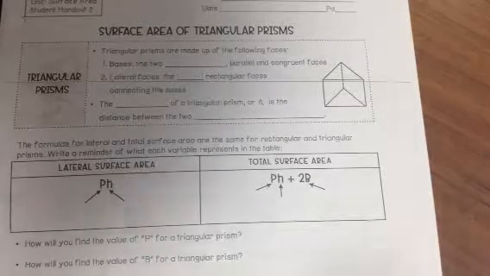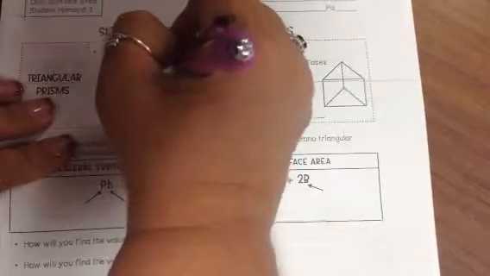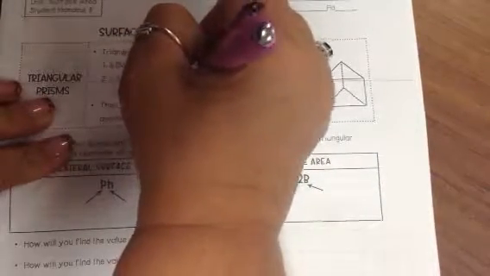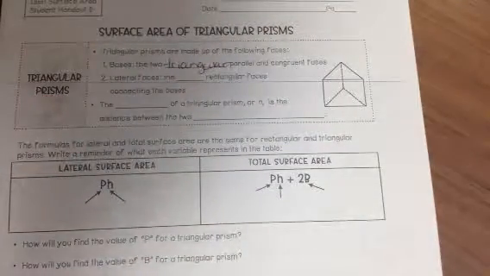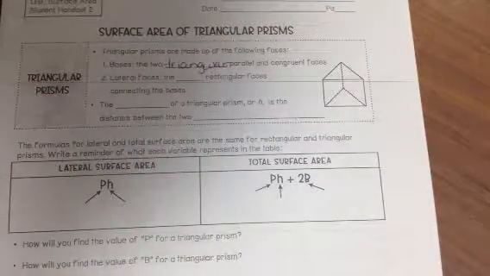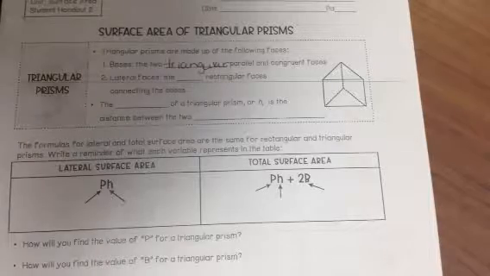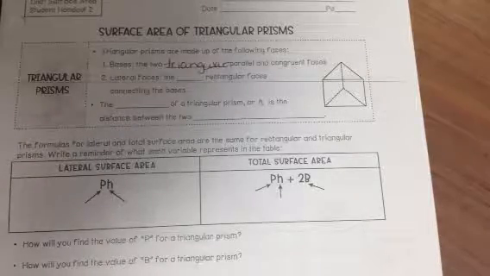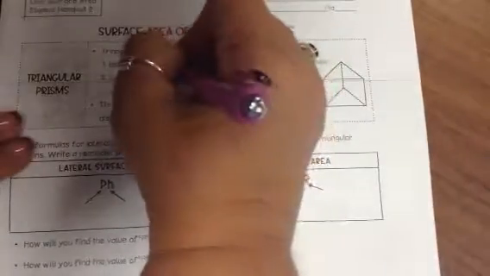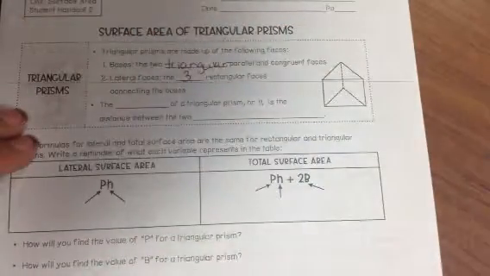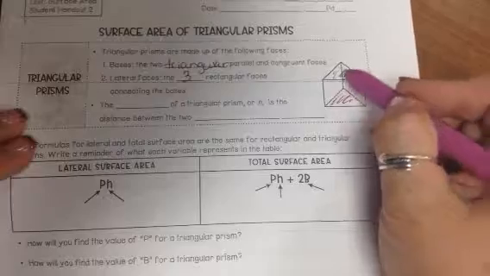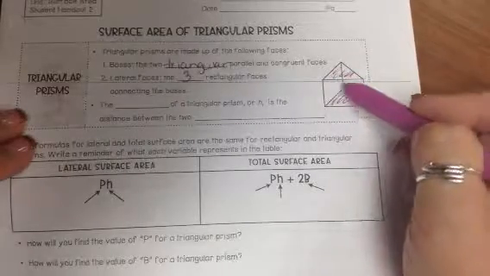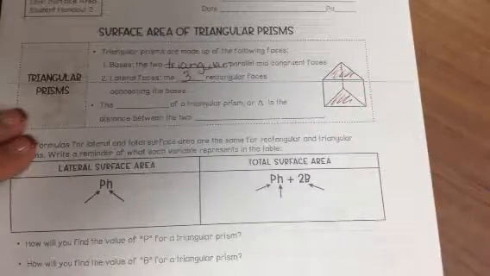The bases are the two triangular, parallel and congruent faces, which makes sense because this is a triangular prism. Lateral faces are the three rectangular faces. So here are my bases. And then I have these rectangular faces on all three sides that help make up the prism.